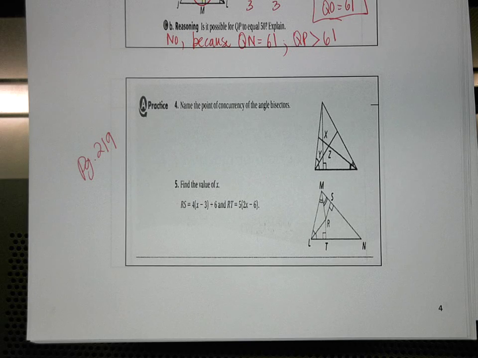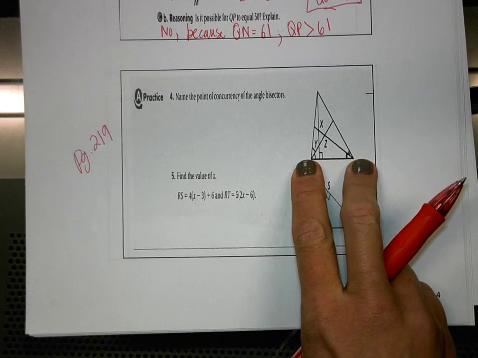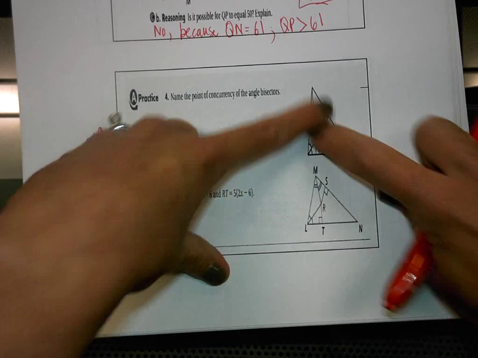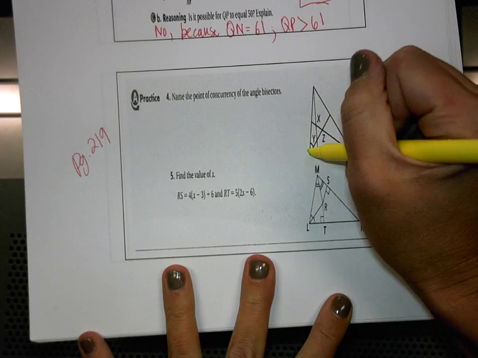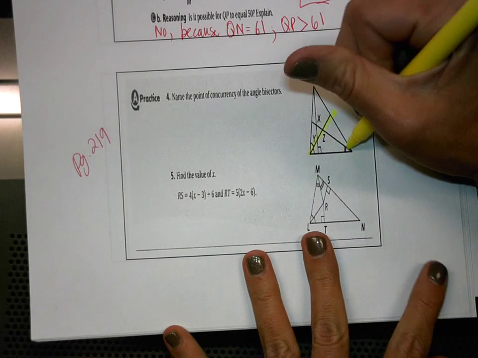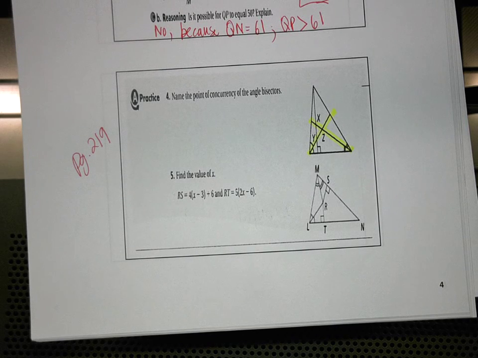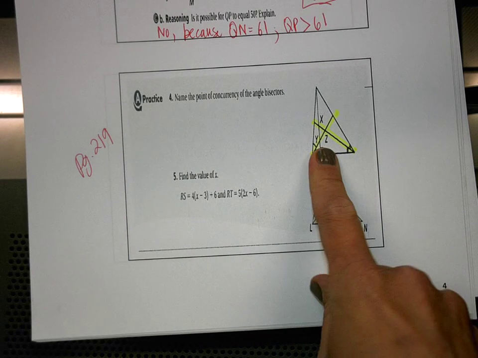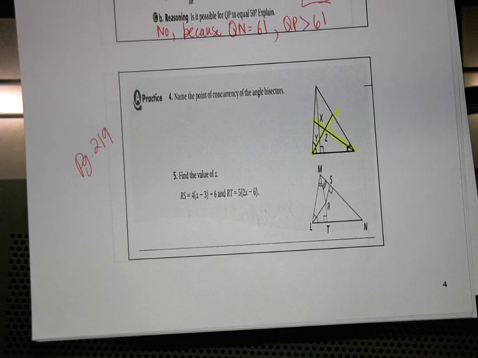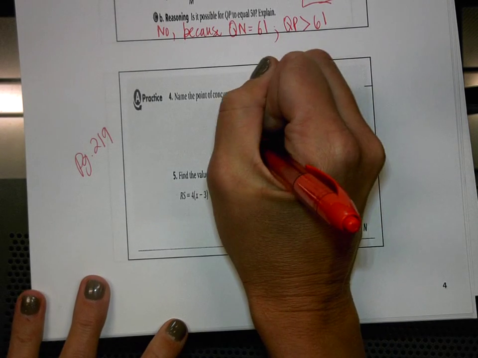Because this is dealing with angle bisectors, right? So where do the angle bisectors meet? And if you need to, highlight the lines that we're looking at, because they threw in an altitude there to confuse you. Because the altitude, this is not an angle bisector, is it? So what point do they intersect at? Z. So Z is our point of concurrency.